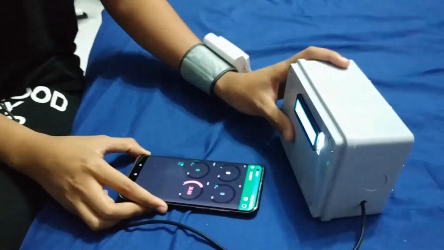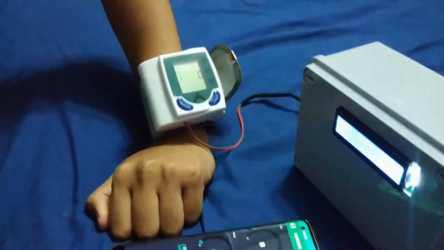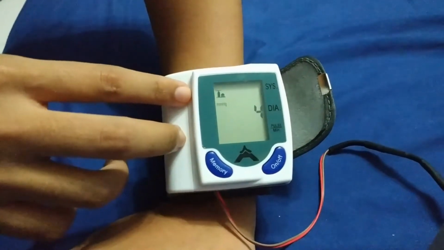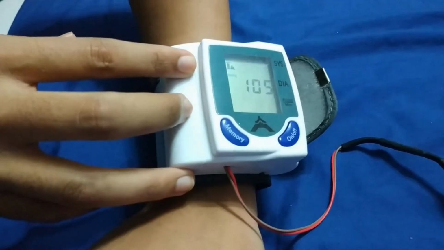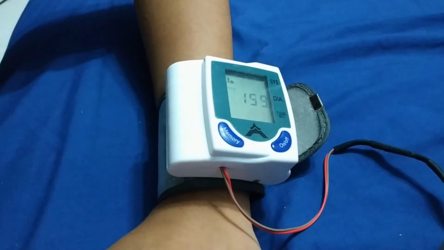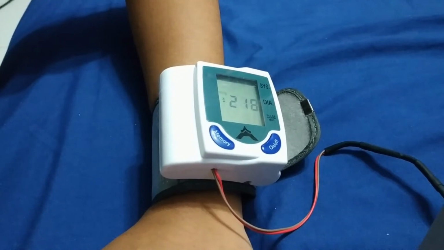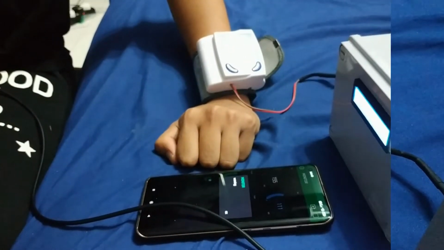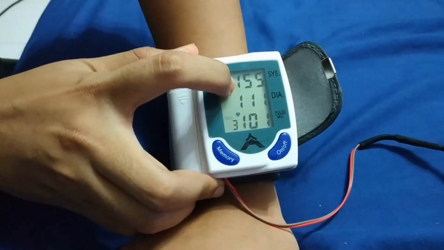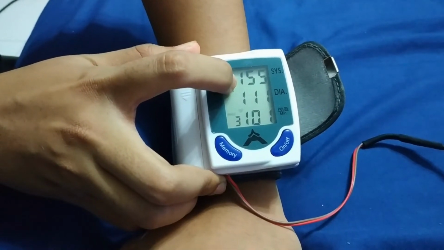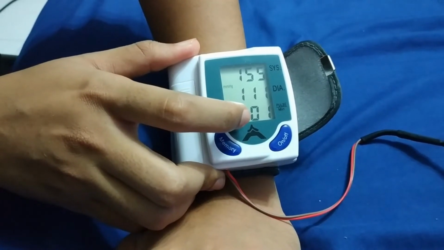So now we start this data reading. As you see here, the blood pressure starts to get the data. Okay, after the reading is complete, as you can see here in the display, the systolic blood pressure is 155, diastolic 111 and heart rate pulse is 101.